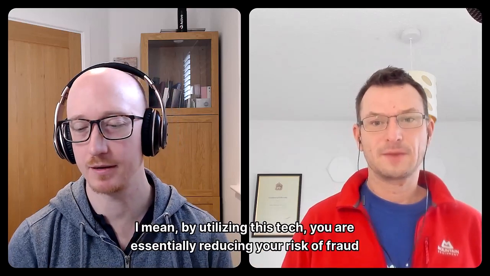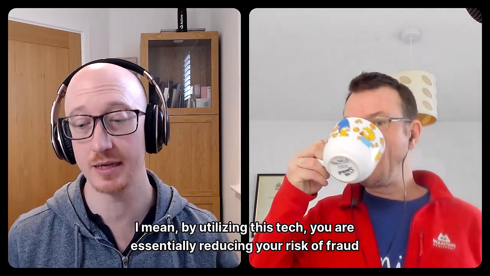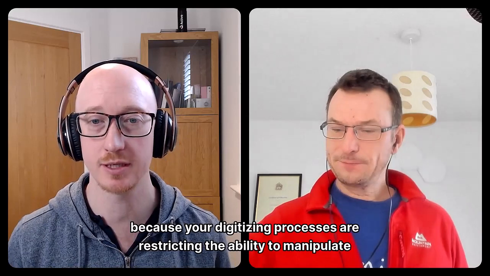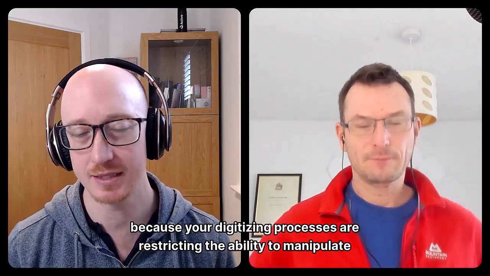Yeah, definitely. By utilizing this tech, you are essentially reducing your risk of fraud, because you're digitizing processes and restricting the ability to manipulate things.